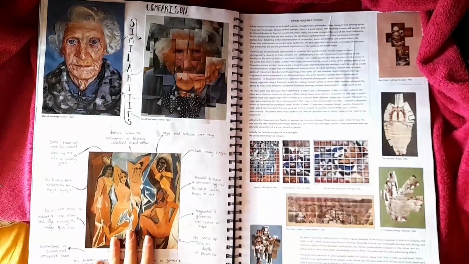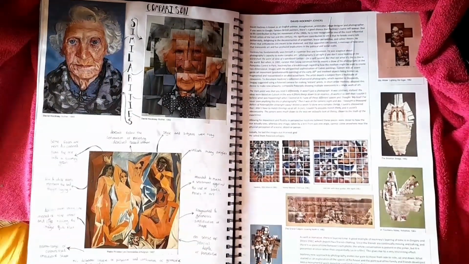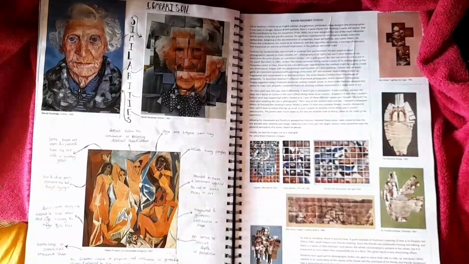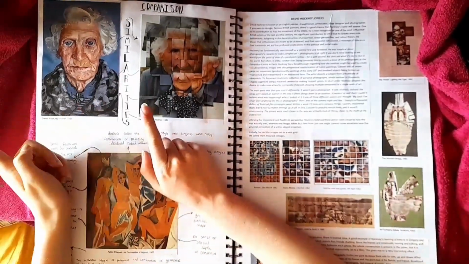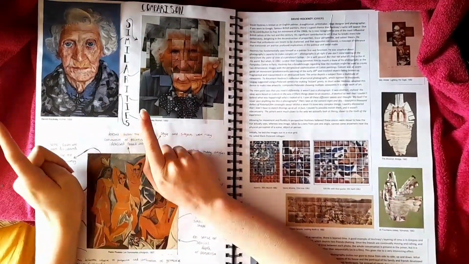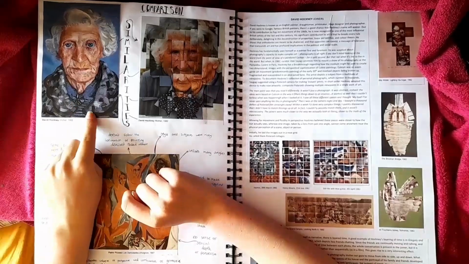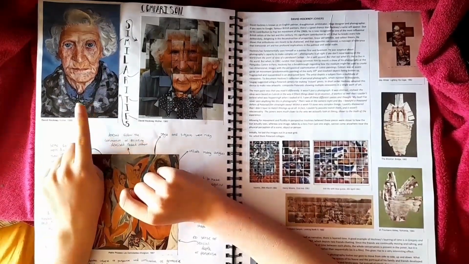And then here, we did some analysis of this Picasso painting that's of some naked ladies, and then we did a little comparison of some David Hockney work. So this is his mum. I like this painting. I think this is a pretty solid painting.